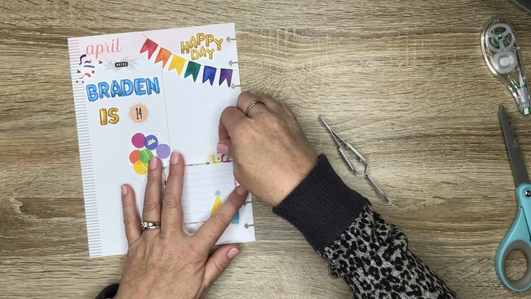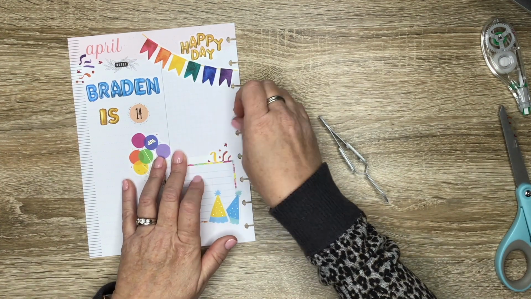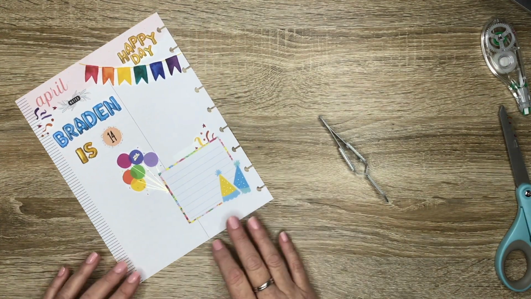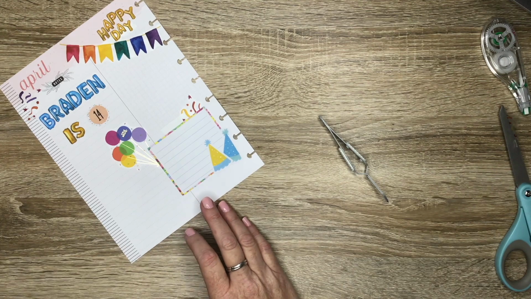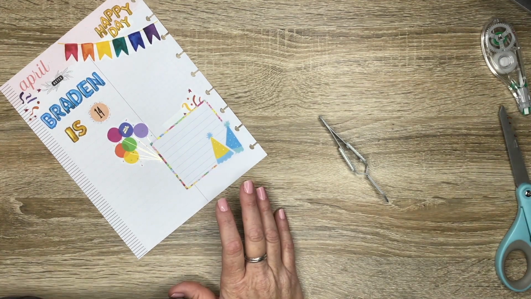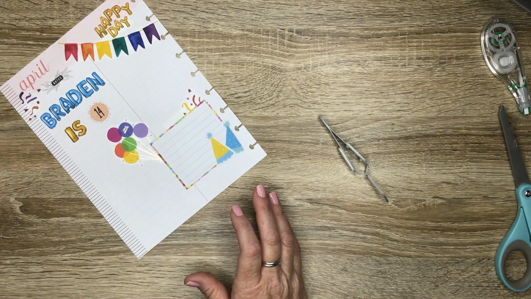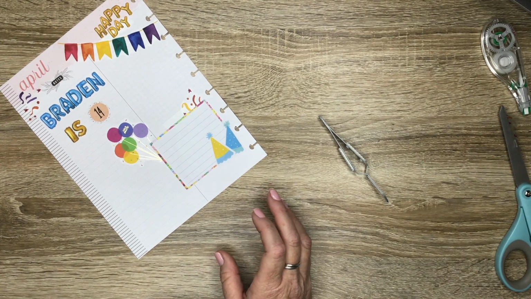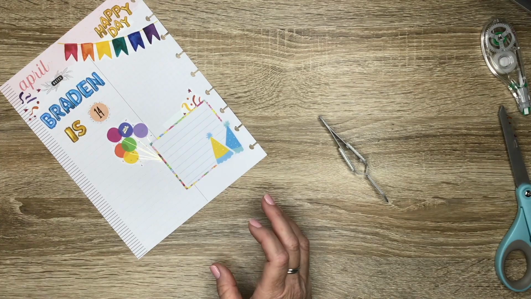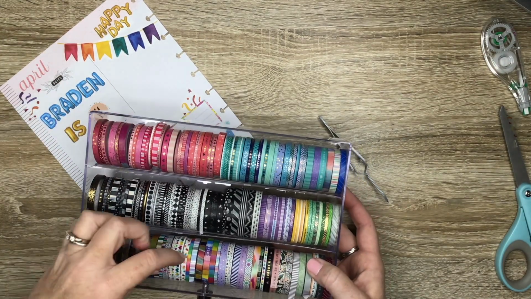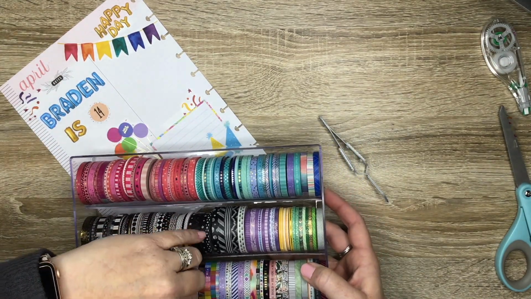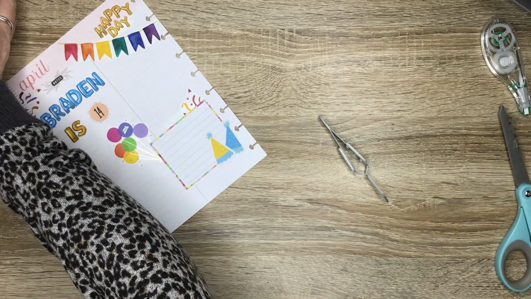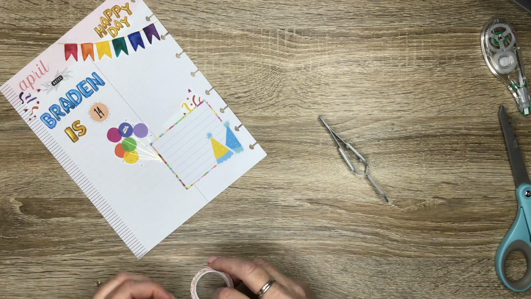Whoops. Okay, and then we'll put a little bit of washi at the bottom. So what kind of washi? I'd like to have something bright and colorful. Maybe like this, these dots. We'll see how this is going to look down here at the bottom.